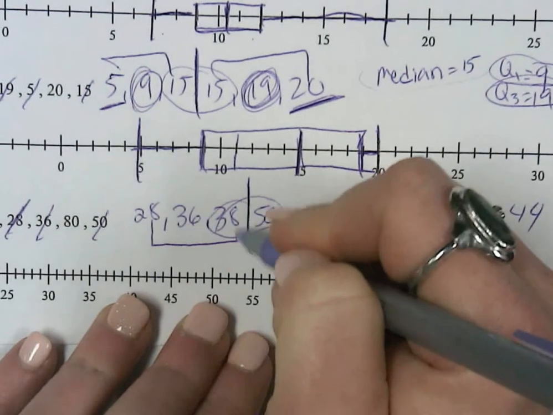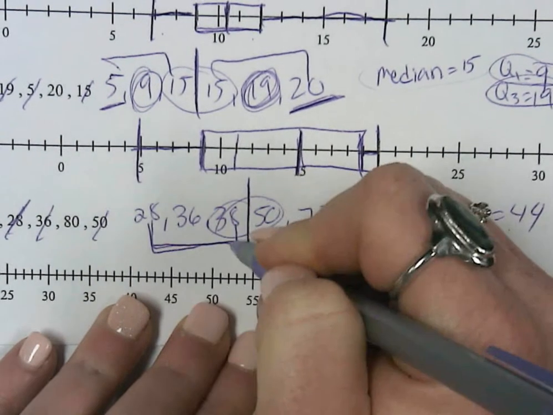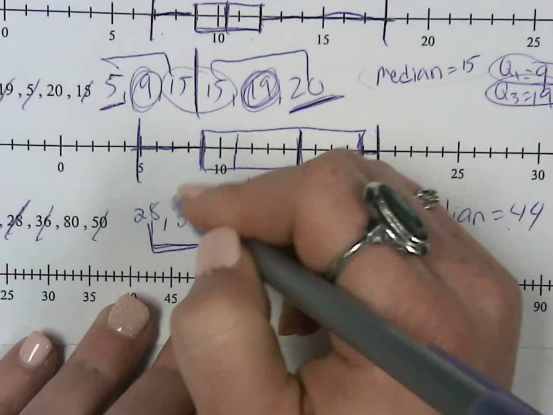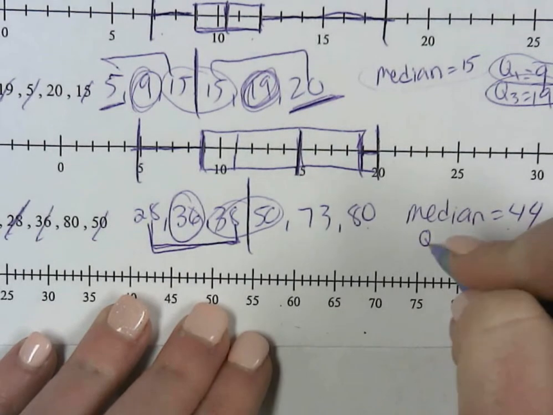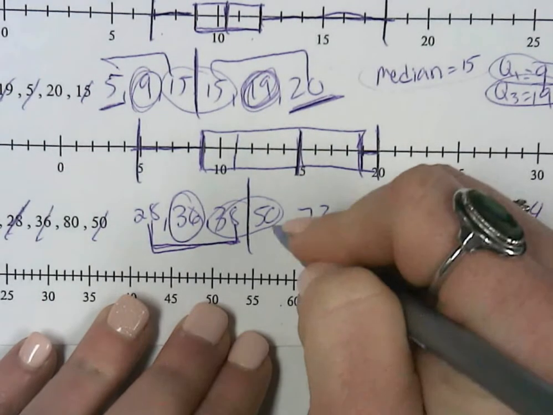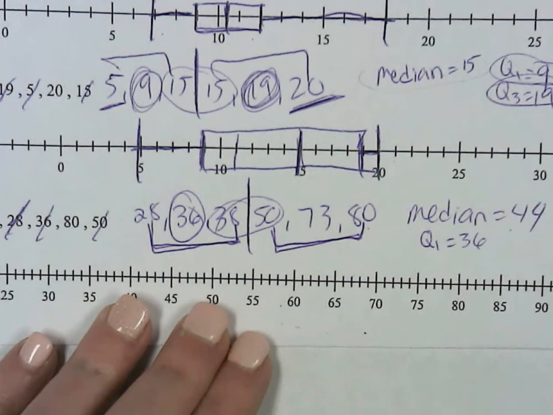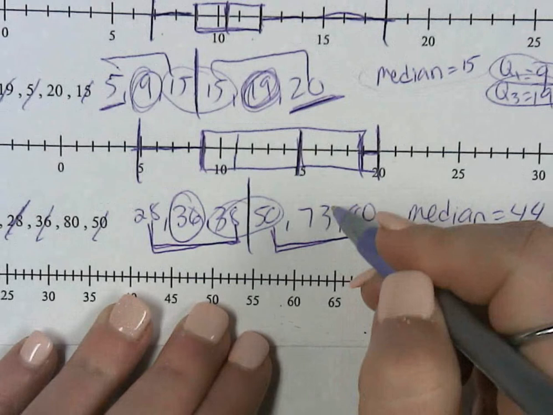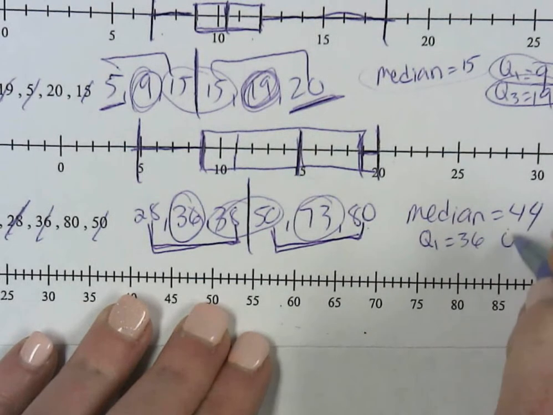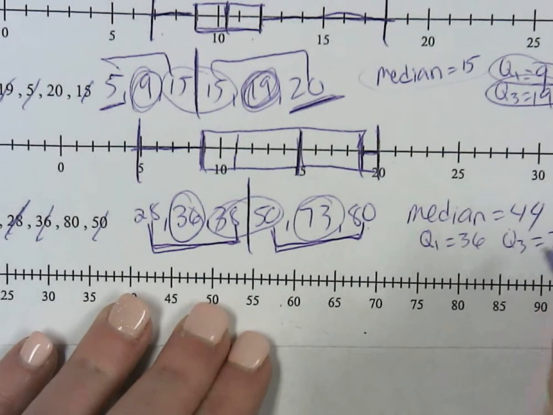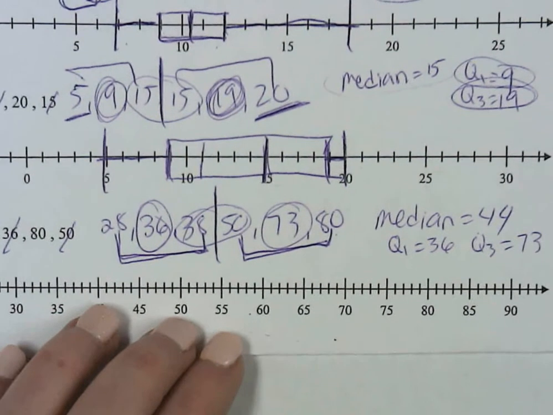So let's find the median of the first section. That's 36. So Q1 is 36. Let's go find the median of the upper section. That middle number is 73. So Q3 is 73. Now that we have all this information, we can start drawing our box.